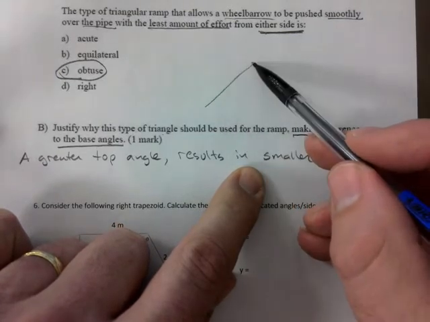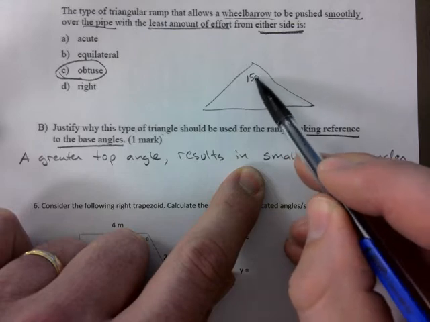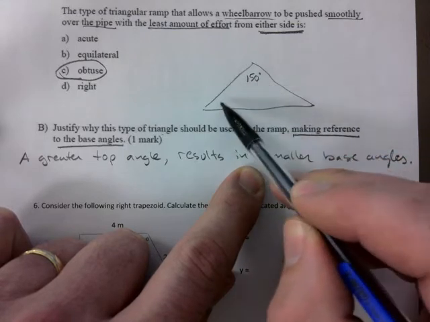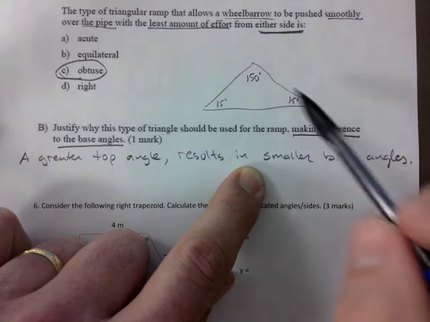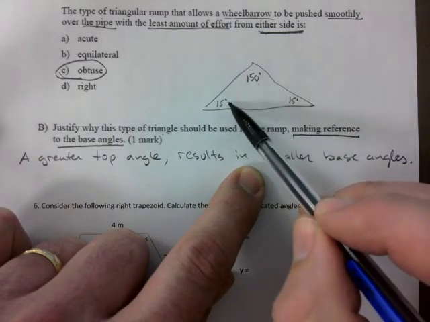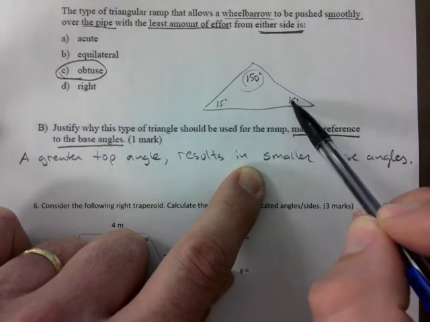If you had this being 150, let's say, then you have 30 degrees to be split. That would make these even smaller, right? So the smaller that top one is, the greater this one is, the smaller these ones become.